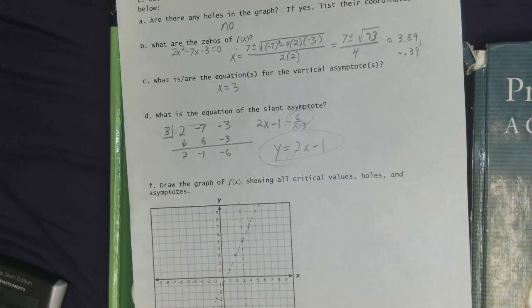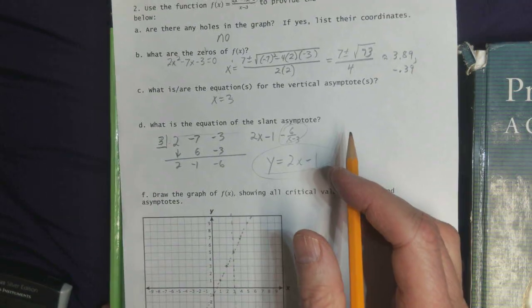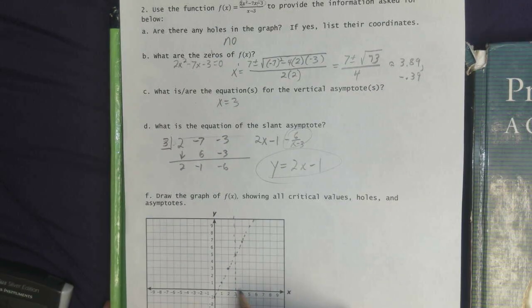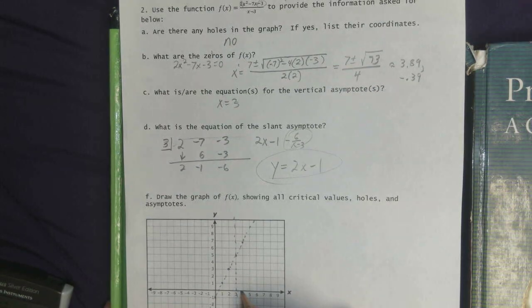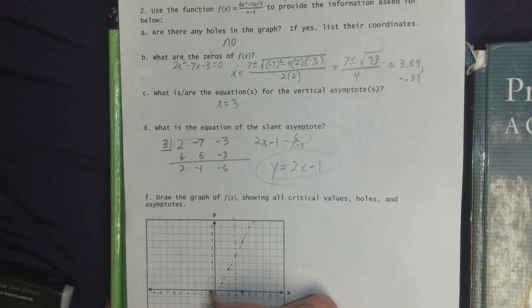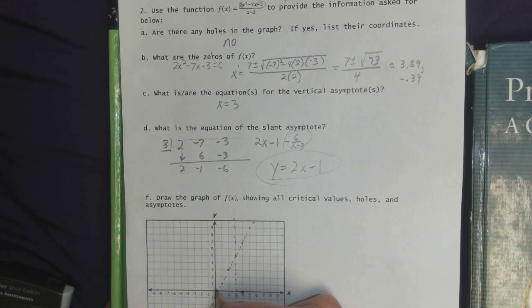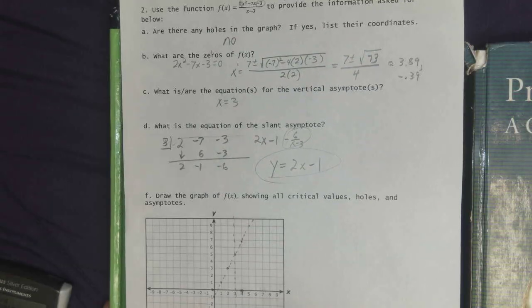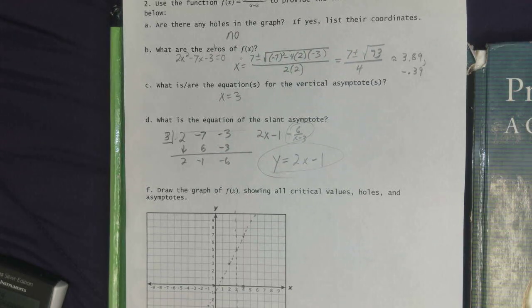Okay, now we've got to find out where the curves are. Part of what will help is knowing that 3.89 is a zero and negative 0.39 is a zero, like right around here.